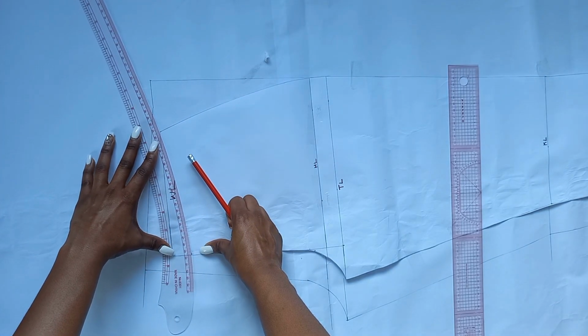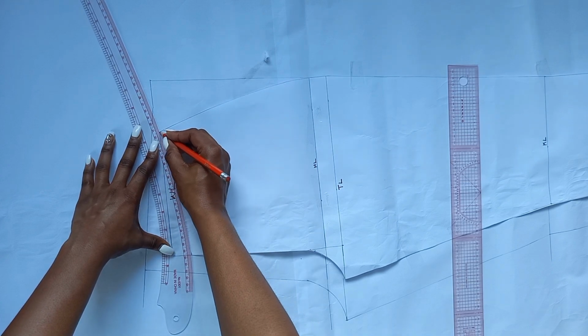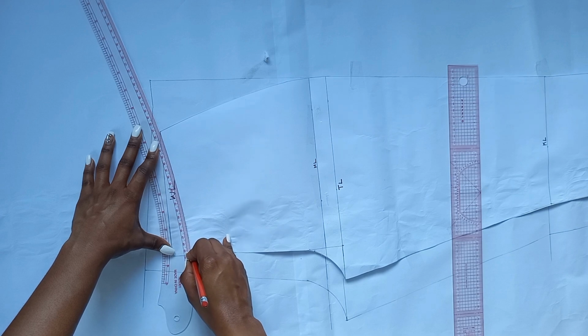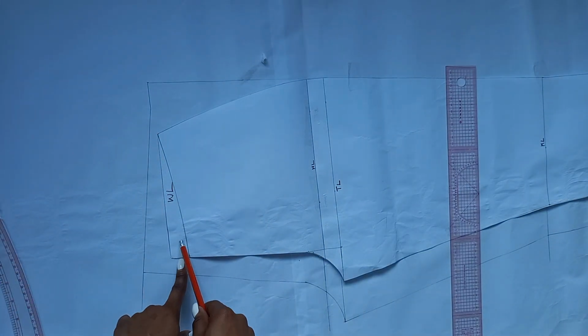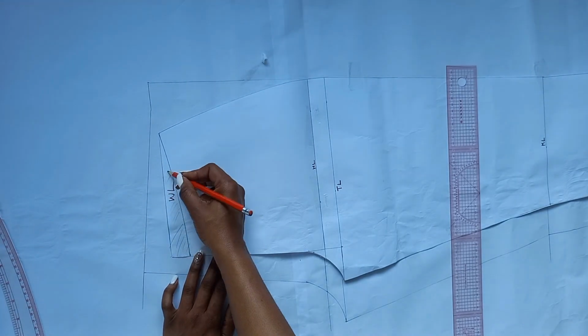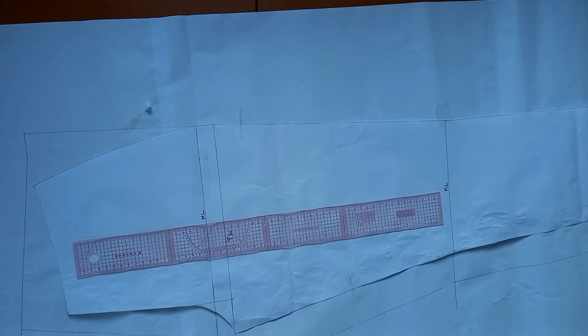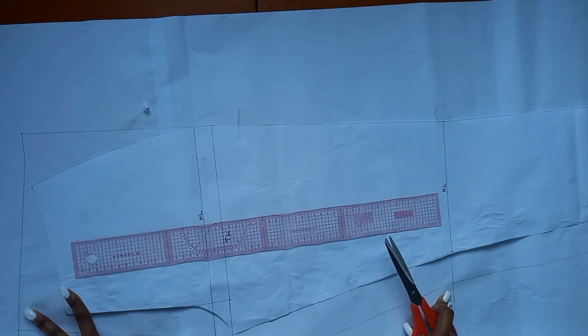Don't worry, it's not going to affect your measurement. So I'll connect this back using my hip curve ruler, connecting it back to the waist. Okay, so I'll just cut this off. Okay, so that's it for the front of our trouser for now.